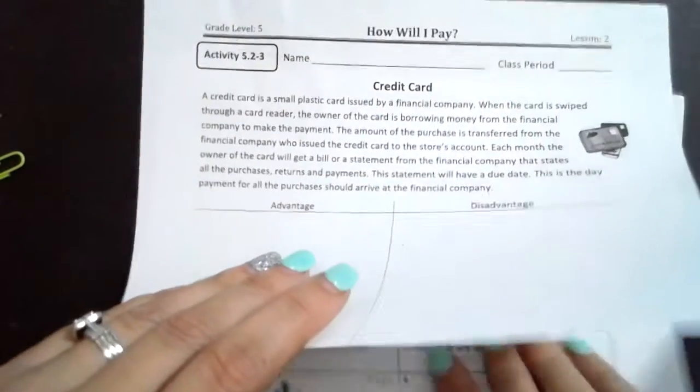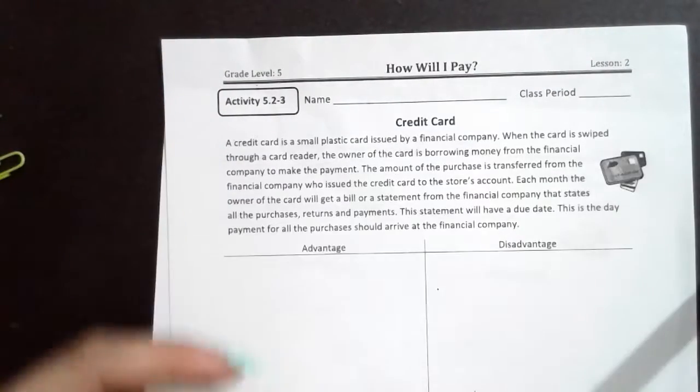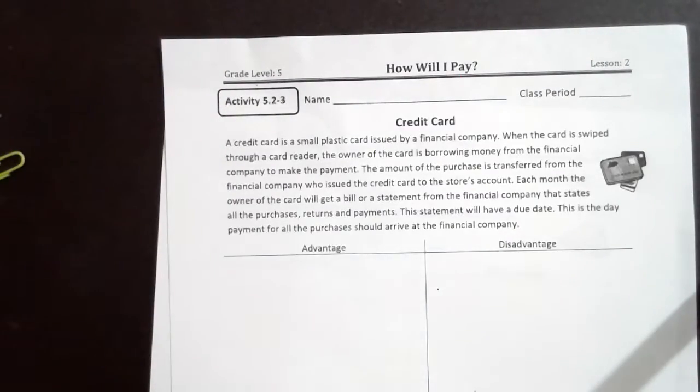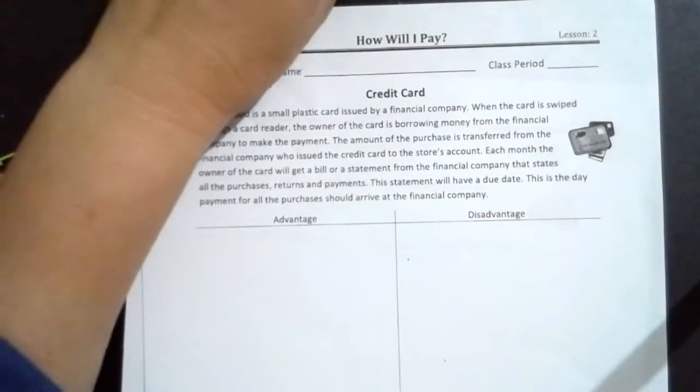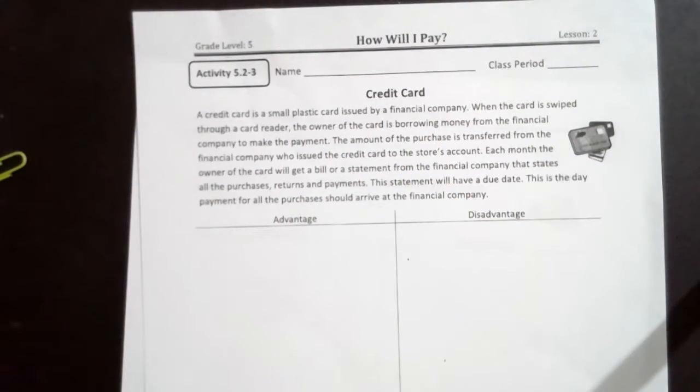Get out your squares for credit. And you're going to pause the video. You're going to cut those out and you're going to put them in what column you think they go in. So pause the video now. All right, so credit card, we're going to check your work.